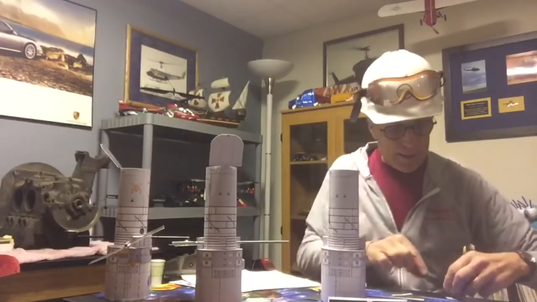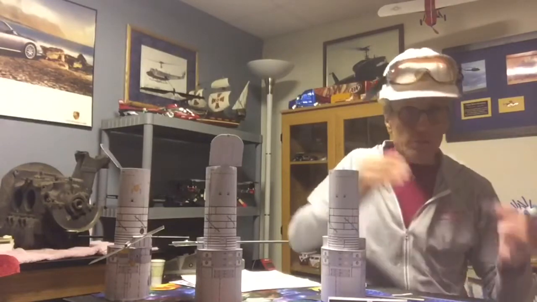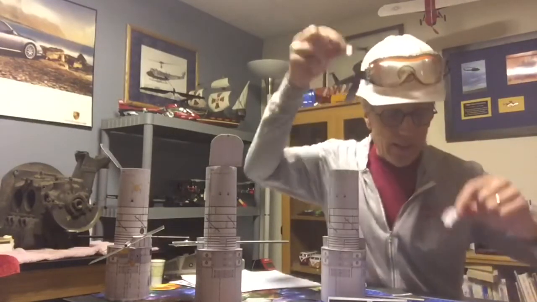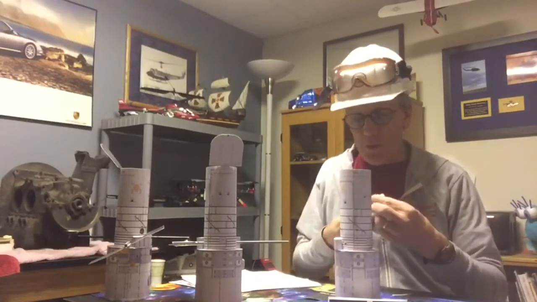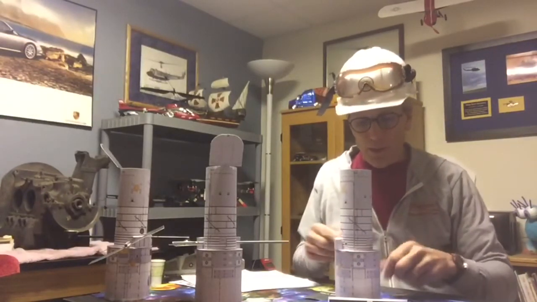We cut these out already. Here are the two pieces, and they're going to go right on top of the little boxes. The first one I'm going to do is the great big one.